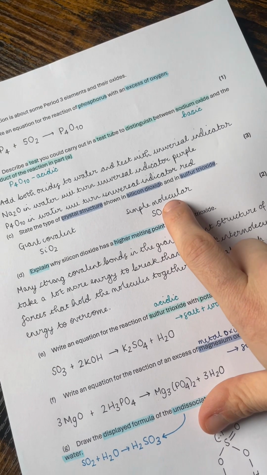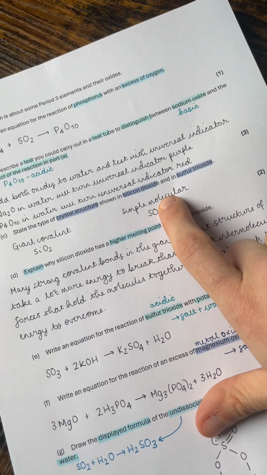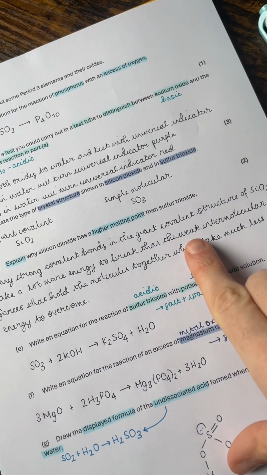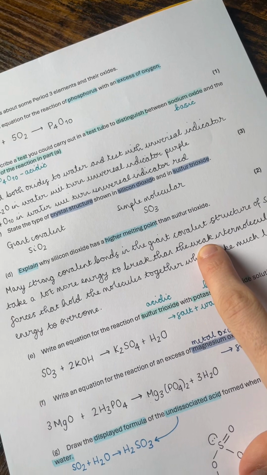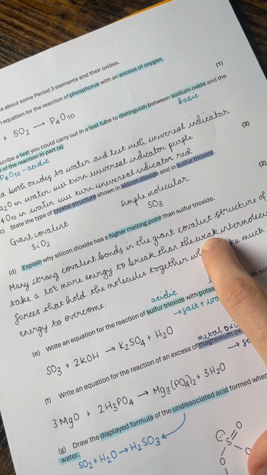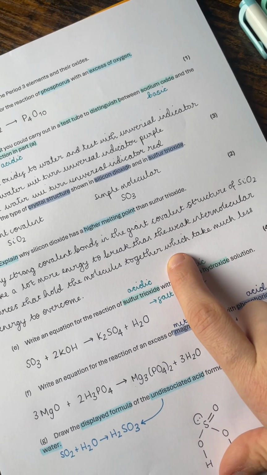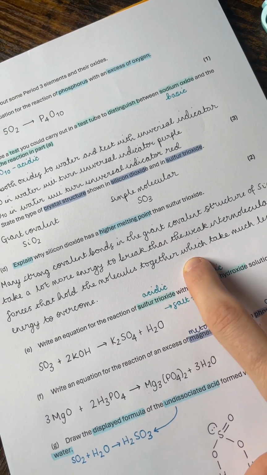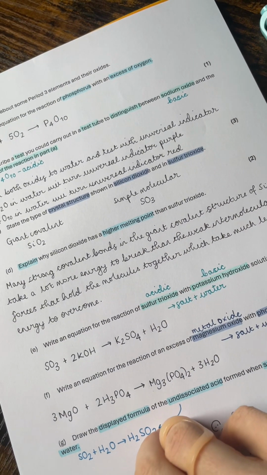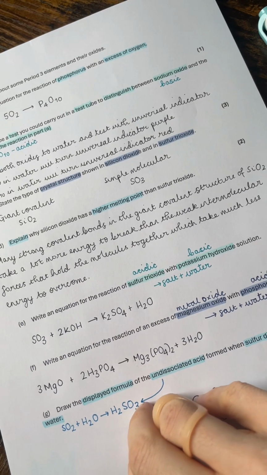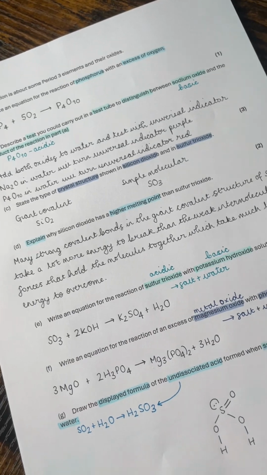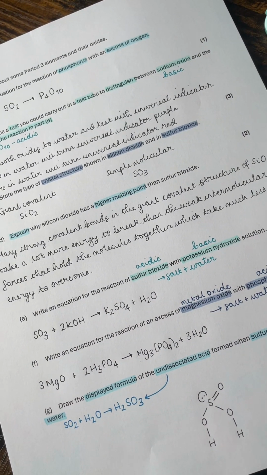Yes, this does contain covalent bonds, but with any simple molecular structure, we are not breaking covalent bonds, we are overcoming the weak intermolecular forces. And because they are a lot weaker, that takes a lot less energy for those forces to be overcome. And it is a comparison, so you do need to make it clear that either one takes a lot of energy and one takes little energy, or one takes more energy, using that comparative language.